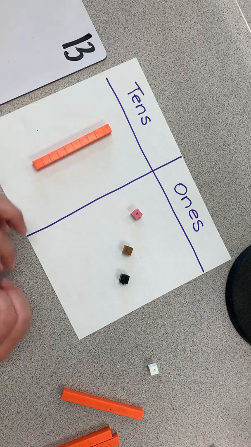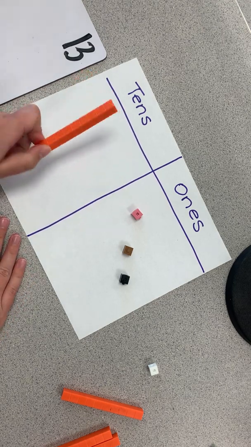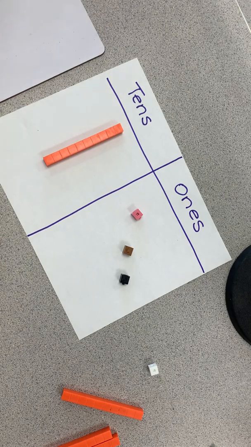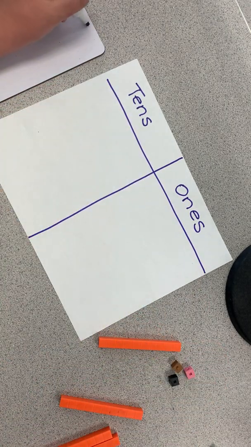The reason I had you skip count by 10s today is so that we can get our brains in a good rhythm and practice counting by 10s, because especially when we're using these, we're going to be counting by 10s quite a bit. All right, let's do a couple more. Let's do a bigger one.